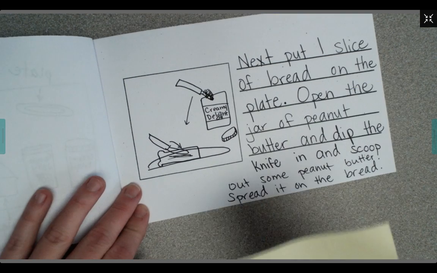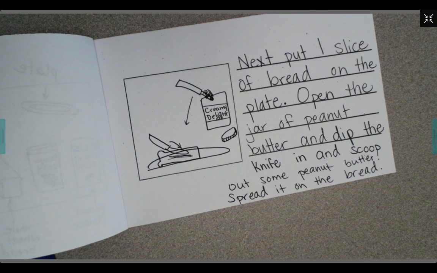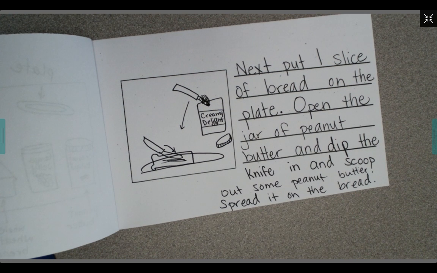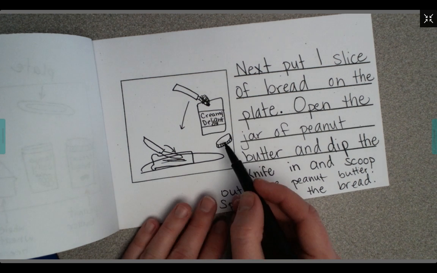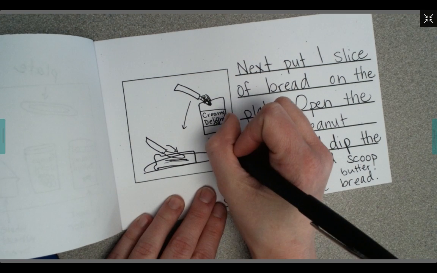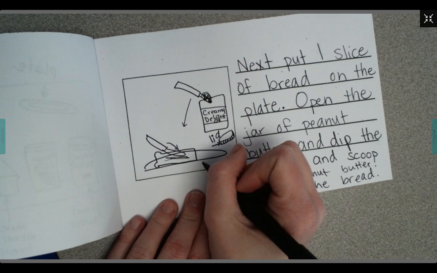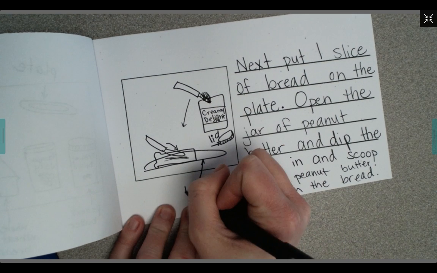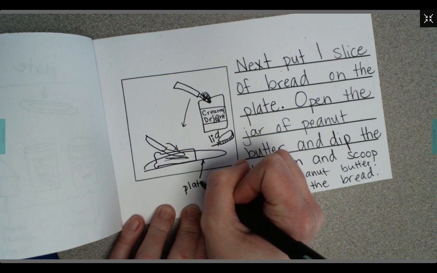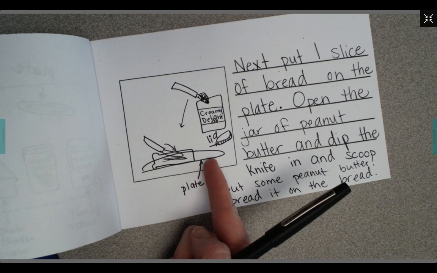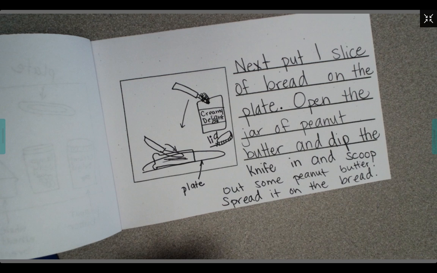Here it is. What do you guys think? Maybe I'll label this part. That's the lid. I wanted everybody to know that you have to take the lid off the jar of peanut butter. So I think I'll label lid over here. Lid. Make a little arrow to it. And I should make sure everyone knows that this is the plate because I want the people to know that the piece of bread goes on the plate. What other labels could I add here?